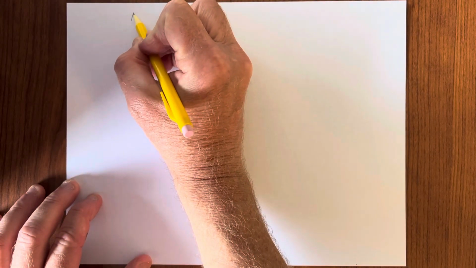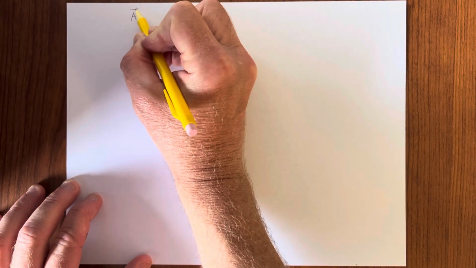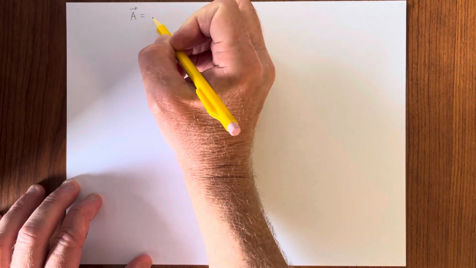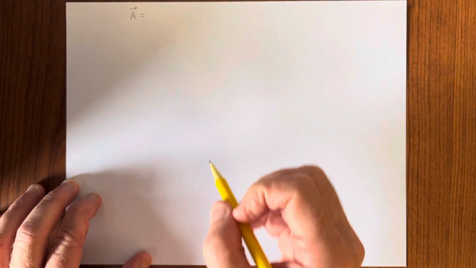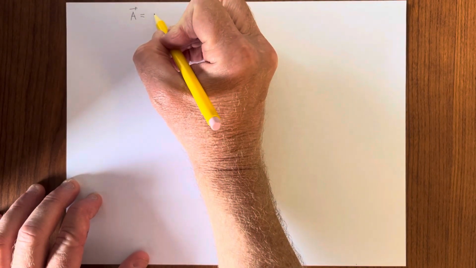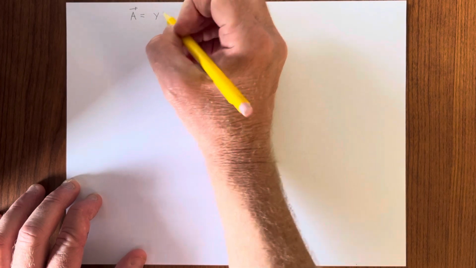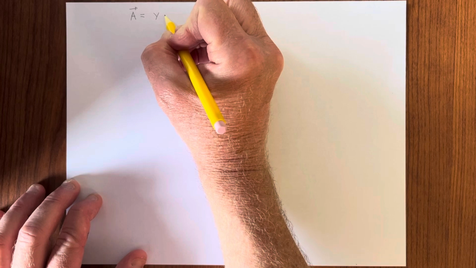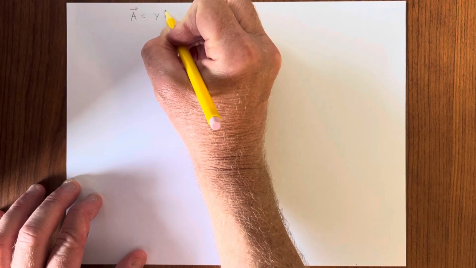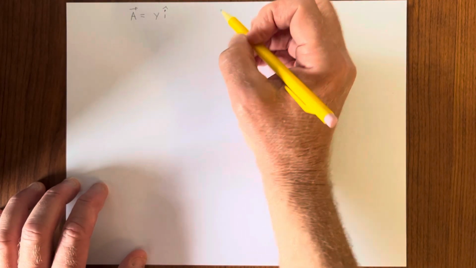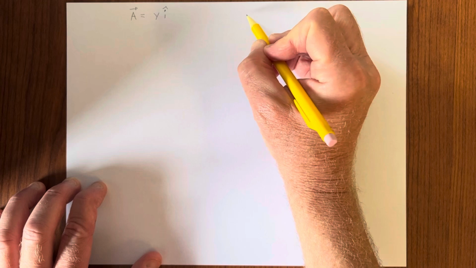Okay, so let's try to construct a vector field whose curl is not zero. Let's say we have a vector field that depends on y, but it only has an x component. So we have y i hat. Let's map this vector field out.